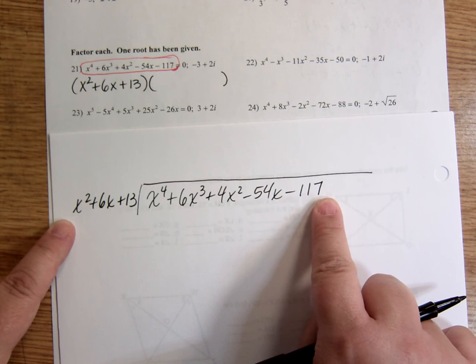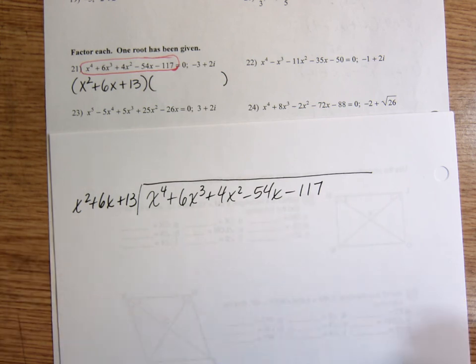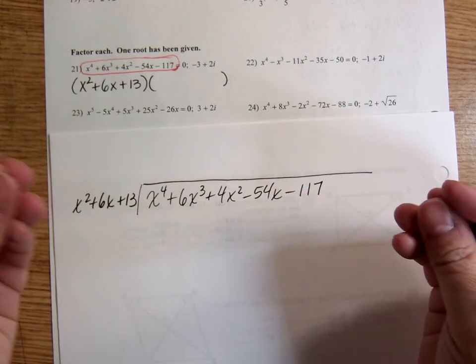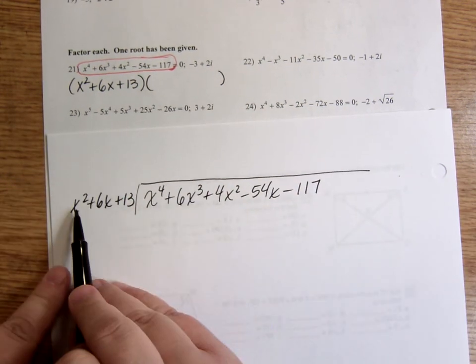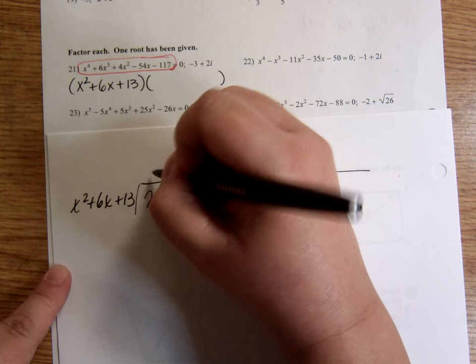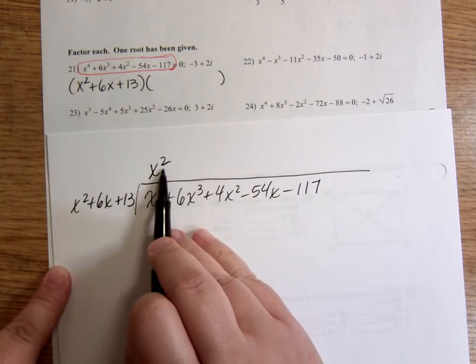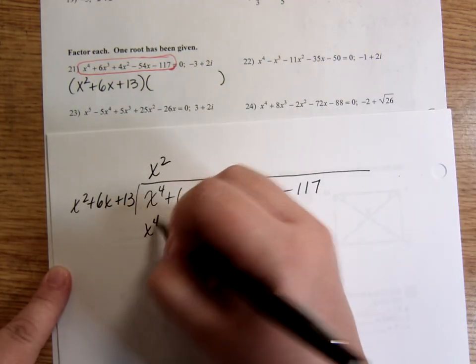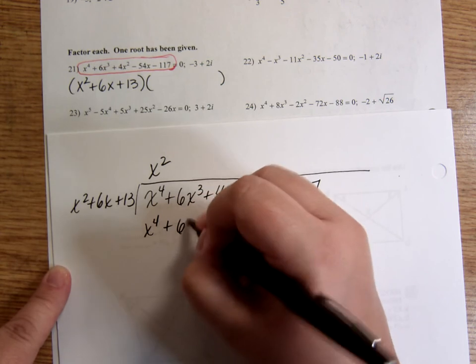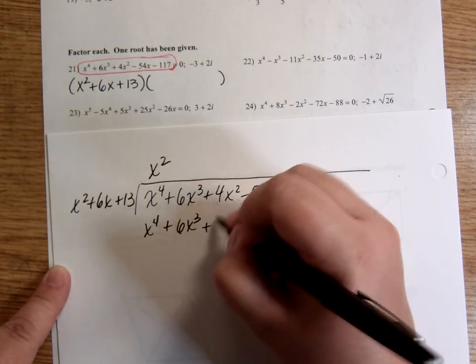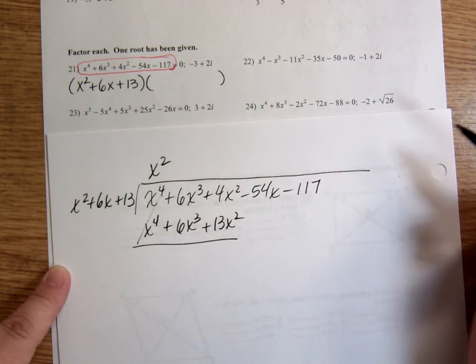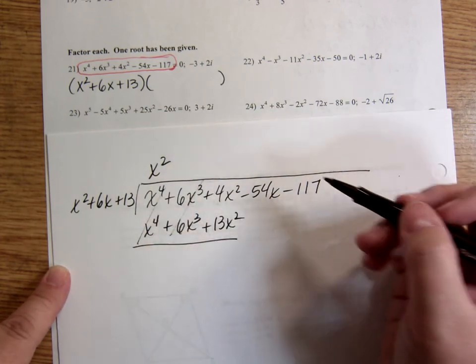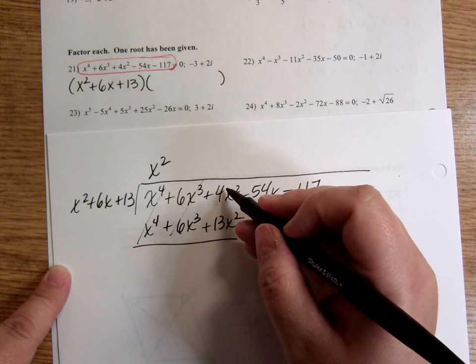So factoring means basically pulling it apart into its separate factors, this times this gives me what's under here. x squared goes into x to the 4th, x squared times x squared is x to the 4th, x squared times 6x is 6x cubed, x squared times 13. Subtract. These will make nothing, these will make nothing. And bring this down.